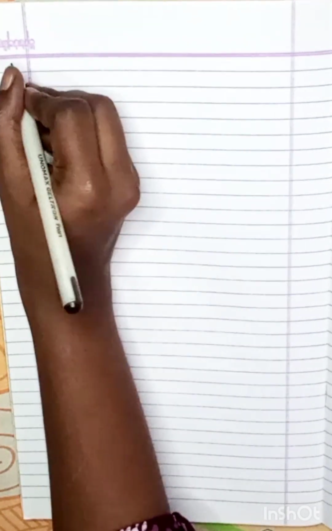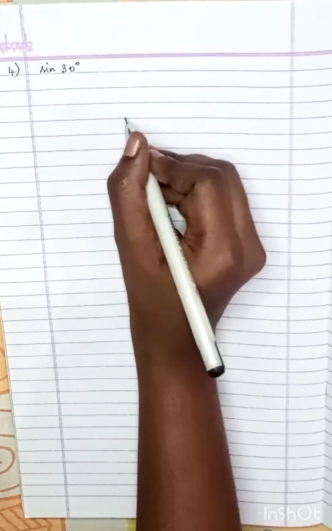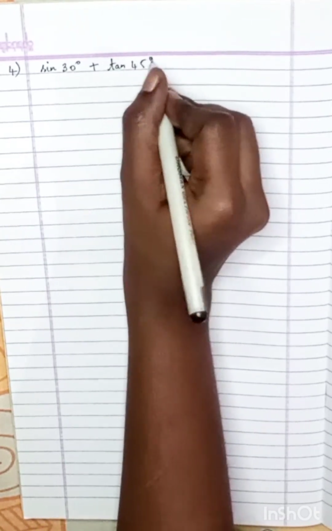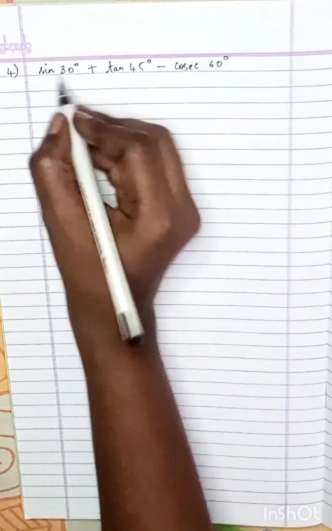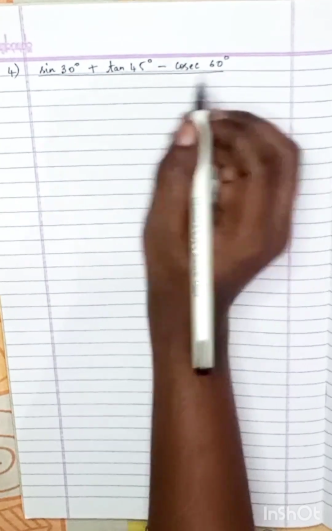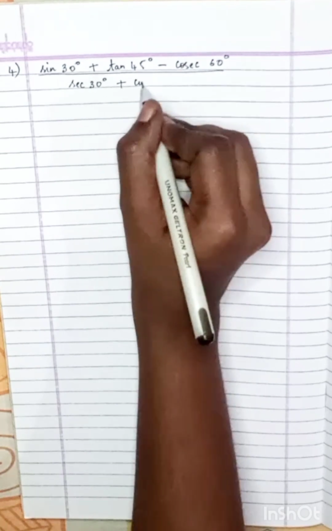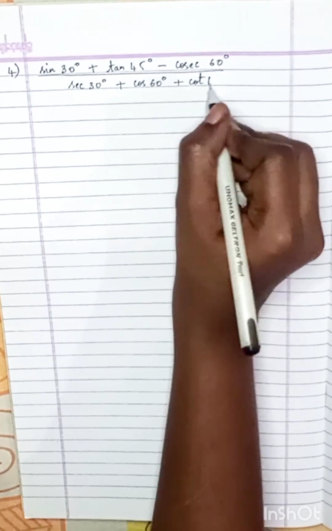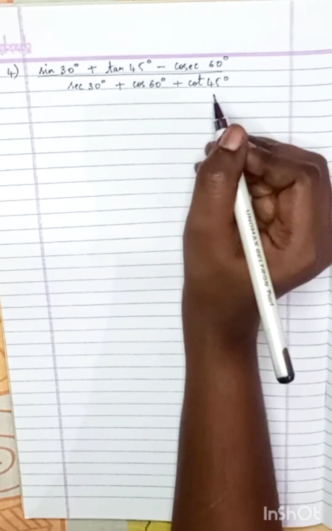Today let us move on to the fourth question. Fourth question is (sin 30° + tan 45° − cosec 60°) whole divided by (sec 30° + cos 60° + cot 45°). So this is our question. So let us start solving.